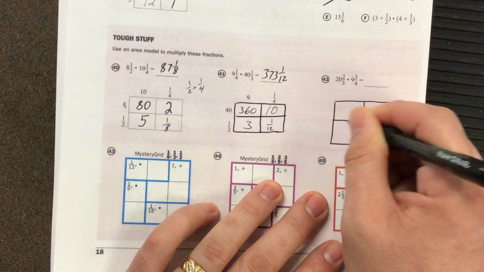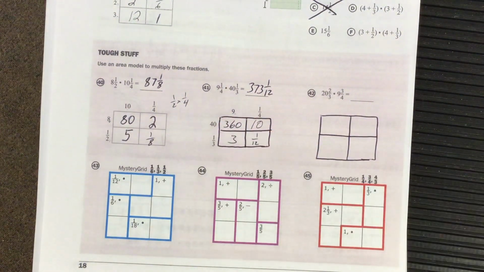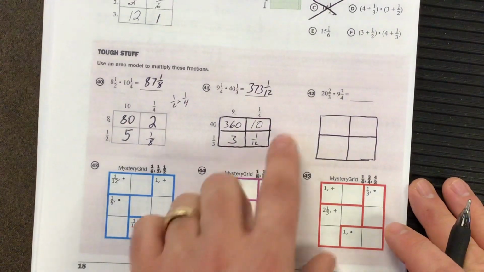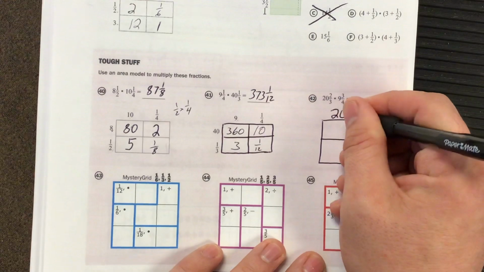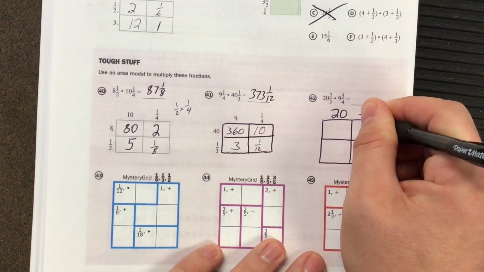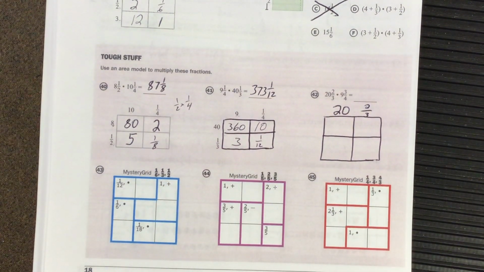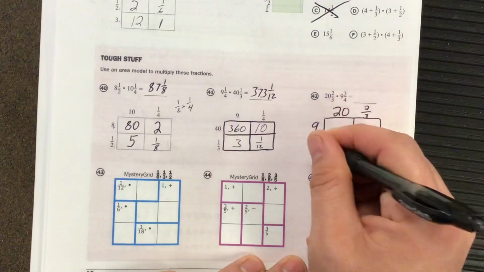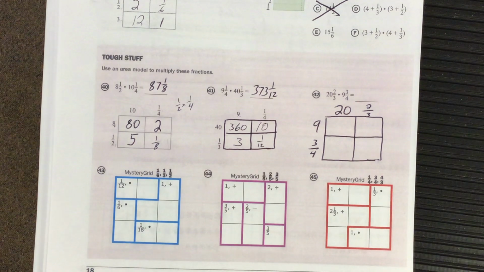All right, let's talk about how to start and model the next one, because this one is not drawn for us. This is a nice way to do fractions if you're handling these okay, and you can add. The first question is 20 and 2/3. I'm going to write 20 on one, 2/3 on the other. Does not matter. What is the other one going to be? 9 and 3/4. There you go. I forgot my 0 after the 36. That is important. You want to try this one? Think we can get this one correct now? We are multiplying.